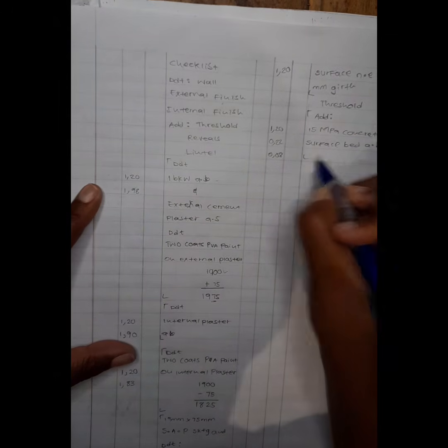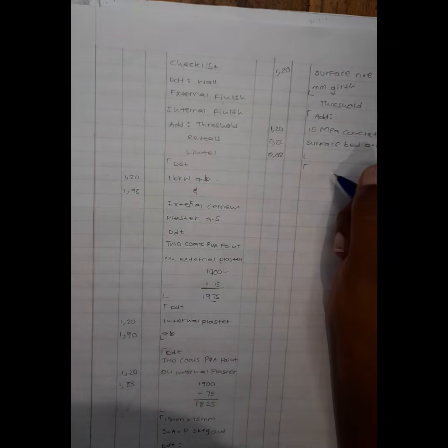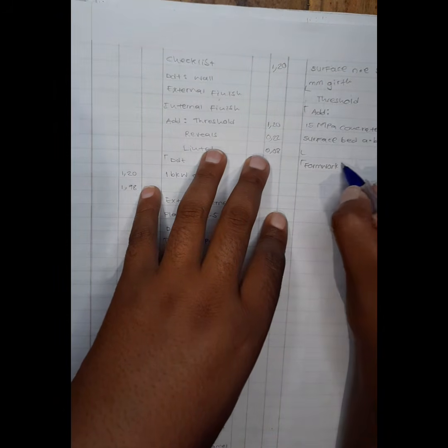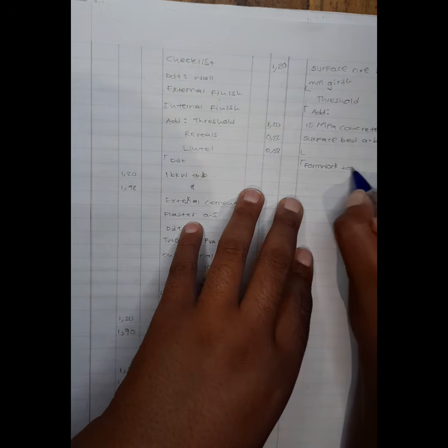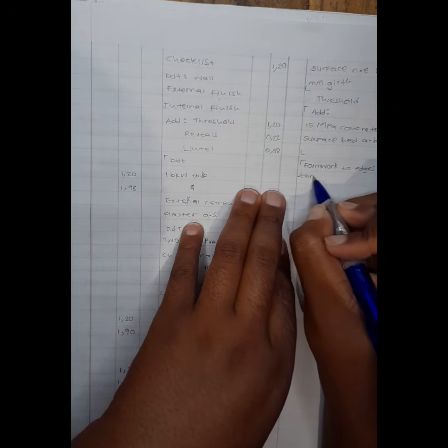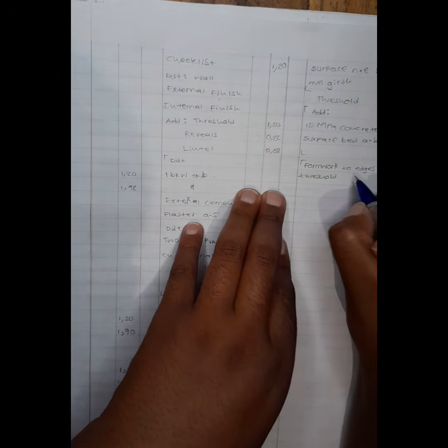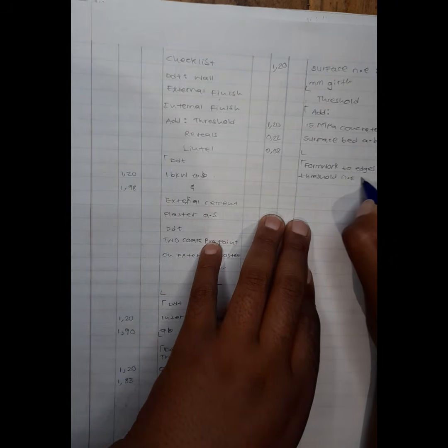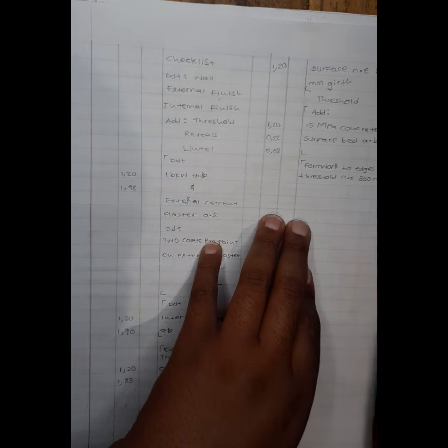Now because you're done with this one, you're going to close and open for another one. We are going to take off the formwork, 2 edges of threshold, not exceeding 300 millimeter high.